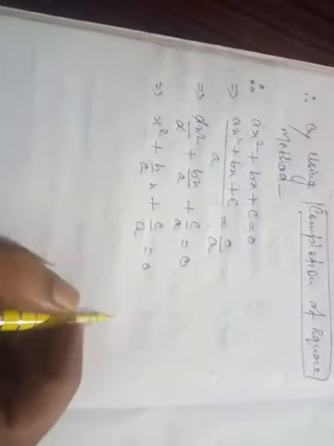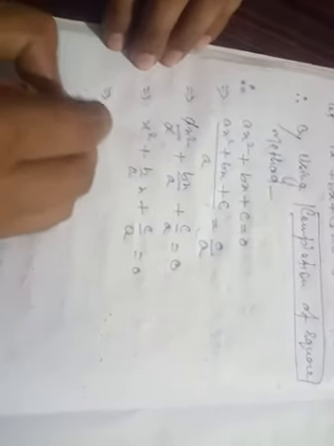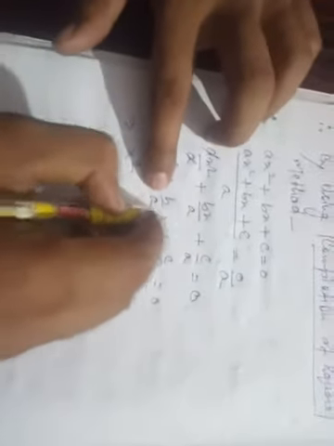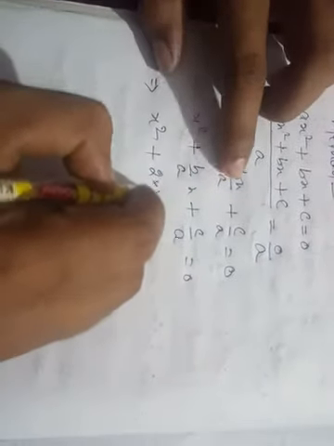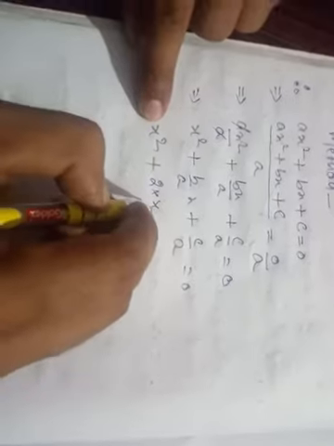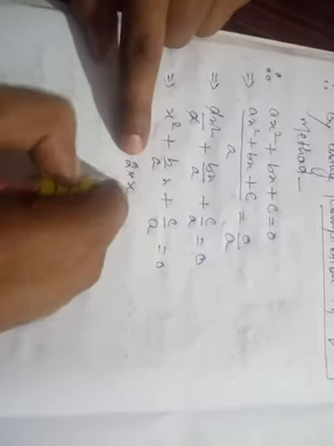This is the main thing behind this method. This is x square, so this is a square, that is quite clear, but the problem is that you have to make 2ab out of it. So there is no 2, so I will just use x, because in the formula of whole square of a plus b, if this is a, then there should be 2ab.